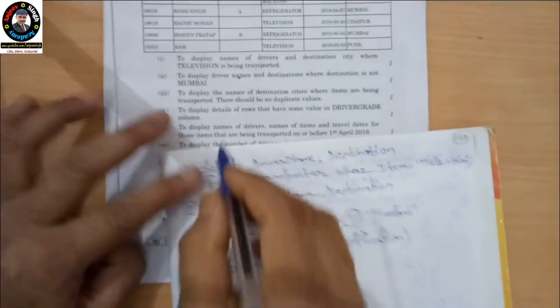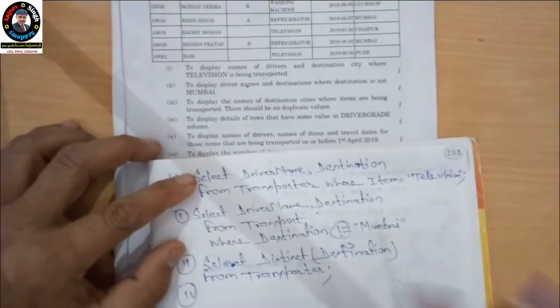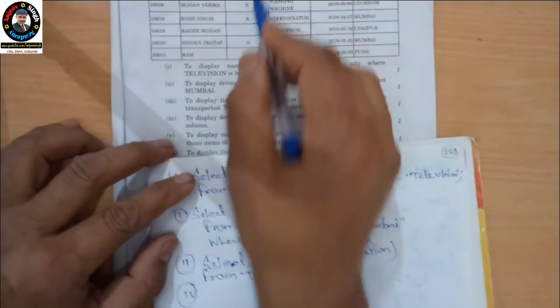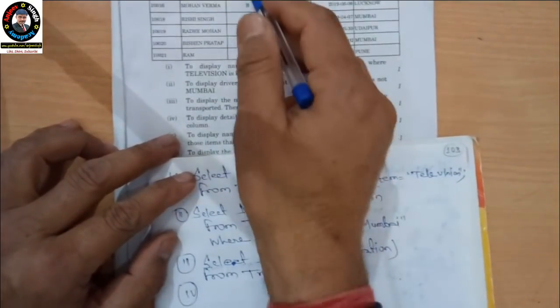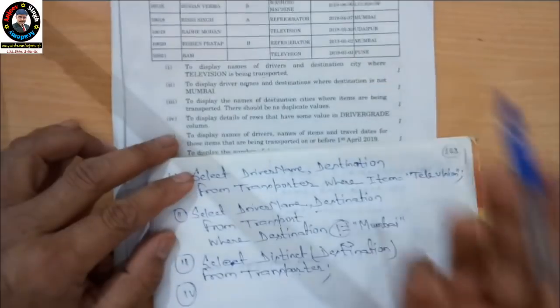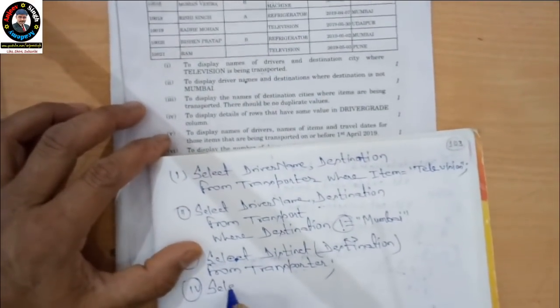Next question is to display details of rows that have some values in a driver grade column. To display details of rows that have some values in the driver grade column means if there is no value, it is null. So you have to show the value in this way. So what you write?